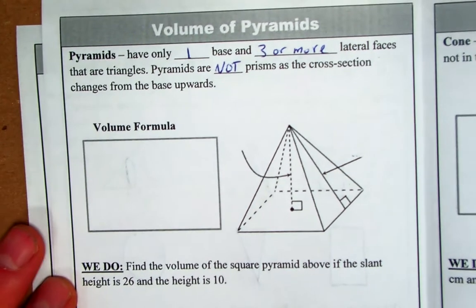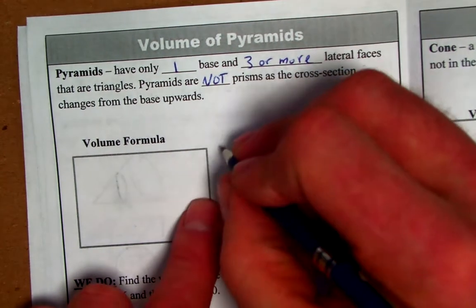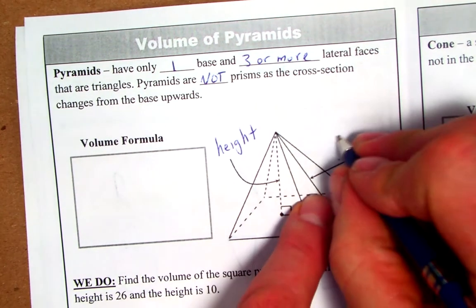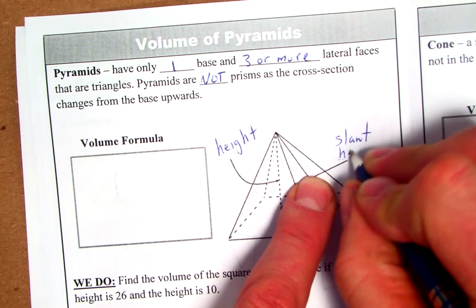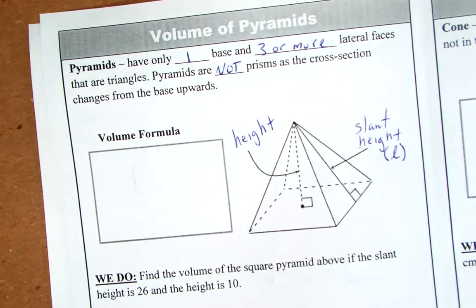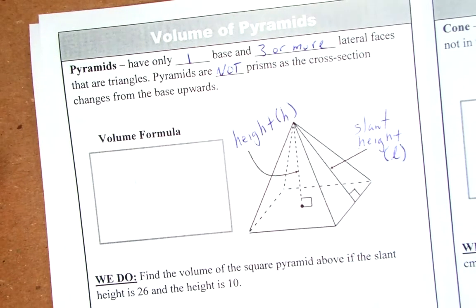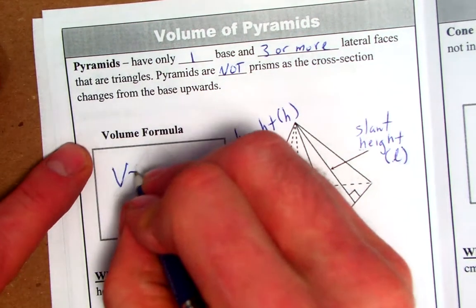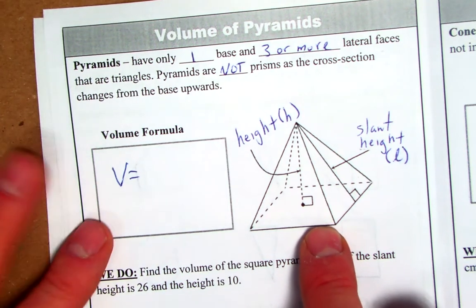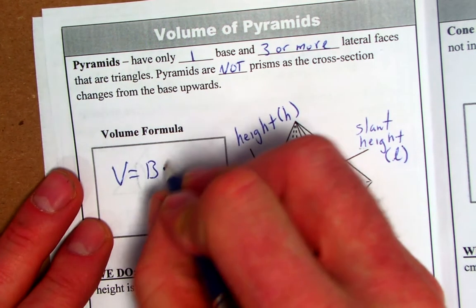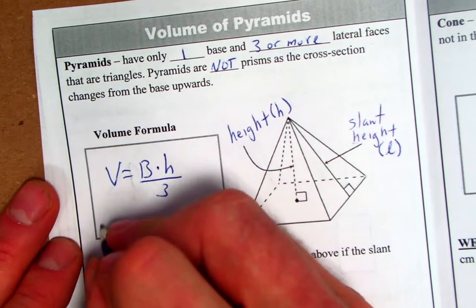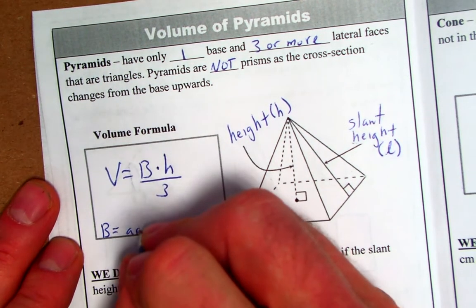Pyramids, they don't. All right, so with a pyramid, we've got our height, and we have what's called the slant height, or the angled height. The slant height gets the letter L to represent it, whereas height gets H. So our formula is simply this. It is really just 1/3 of a cube, or 1/3 of a right prism. So it's just area of the base times the height divided by 3. Anytime we use a capital B, B stands for the area of the base.